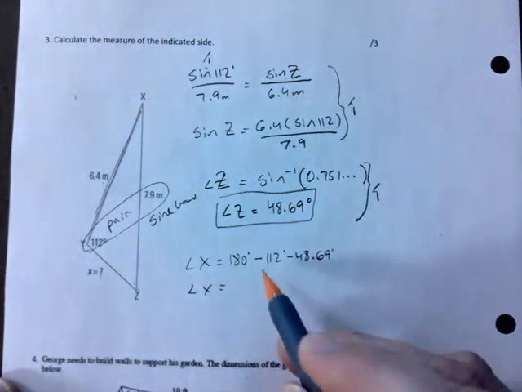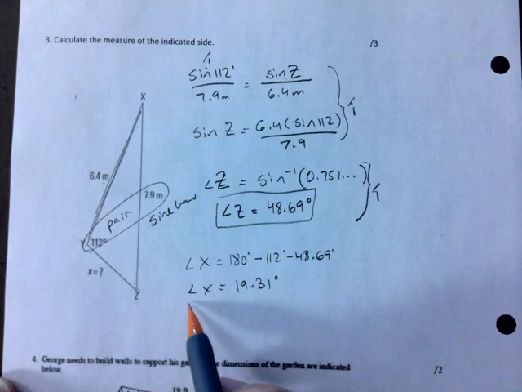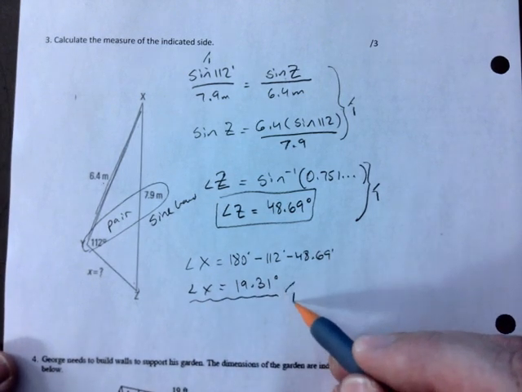So when you subtract these, we get 19.31 degrees. Also important to me, I give you 1 mark for that step.